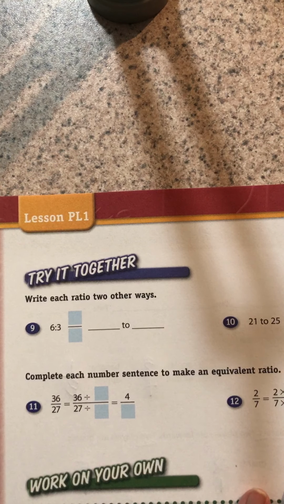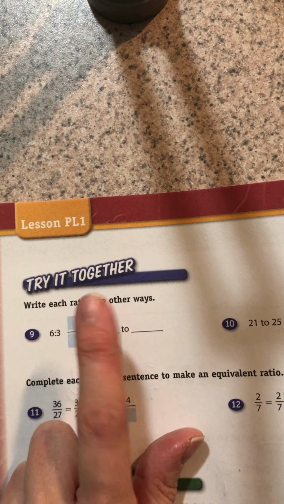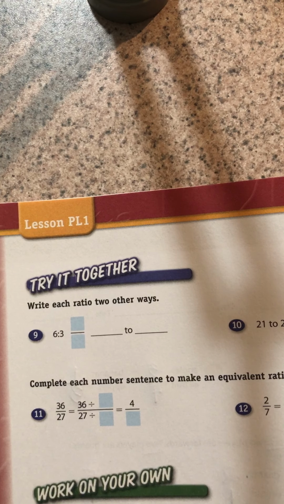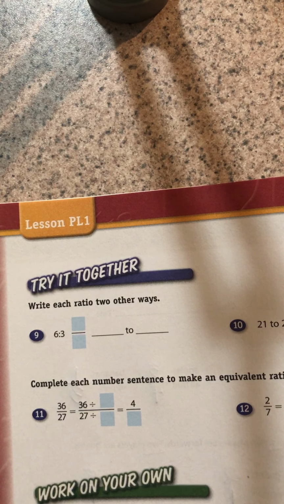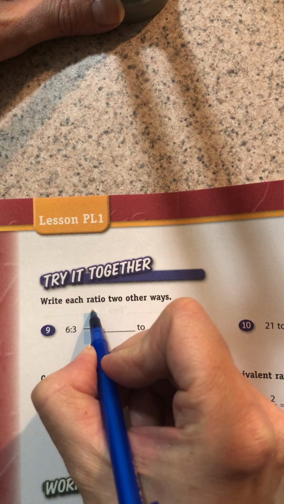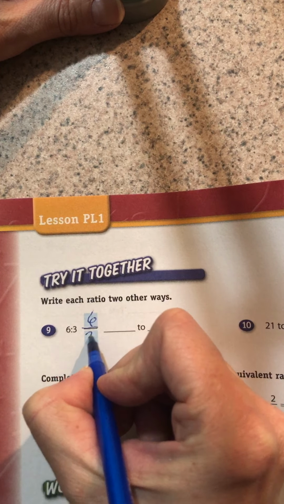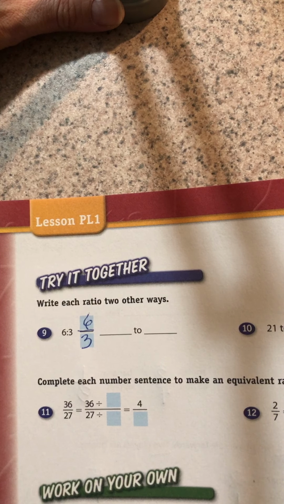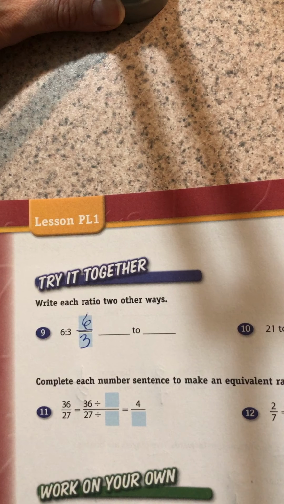Okay. All right. So let's write each ratio 2 other ways. Okay. Audrey's going to read it for you. Problem 9. Okay. What is one way to write a ratio in fraction form? Write 6 to 3 in fraction form. Okay, so I'm going to do that. 6/3. Make sure the 6 is written as the numerator and the 3 is the denominator.